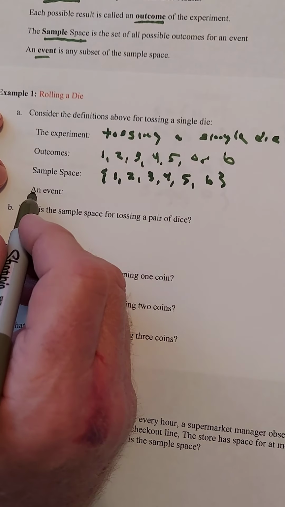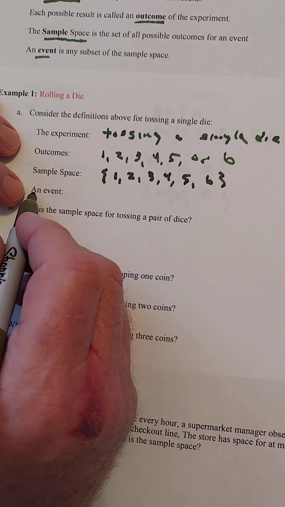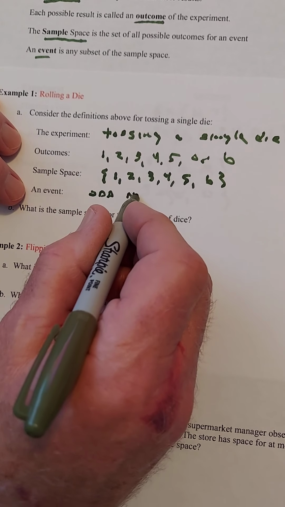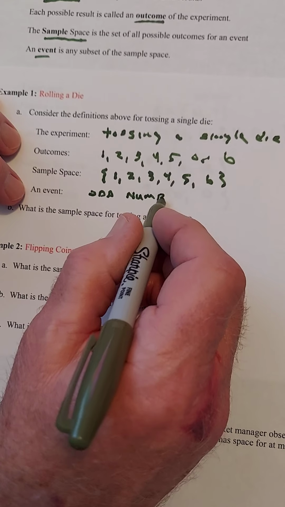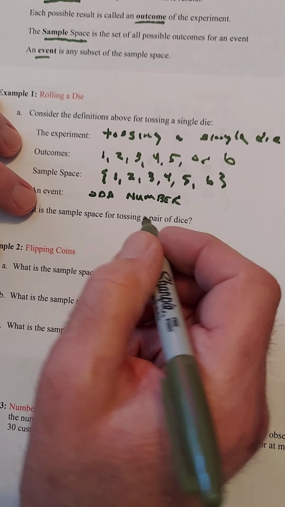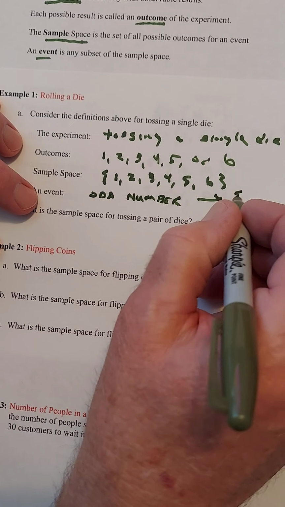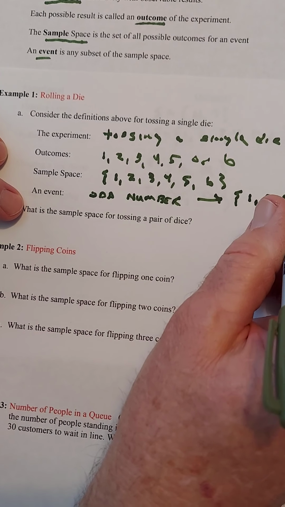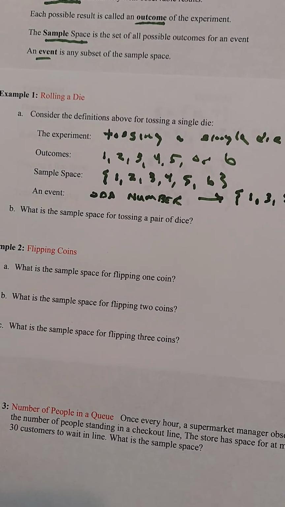And then an event, if you remember, is any subset. So maybe I'm talking about odd numbers. And think ahead, we're going to get to probability. I might want to find the probability of getting an odd number when I roll a single die. Well, if I'm talking about the odd numbers, then my event would be like 1, 3, 5. A different event might be an even number, 2, 4, 6. Or I may just say the event of getting a 1 or a 2. All those are subsets of the sample space. We'll talk more about that when we get to probability.